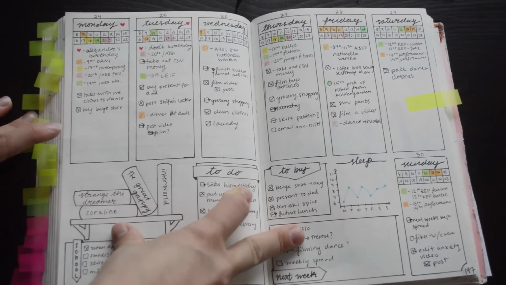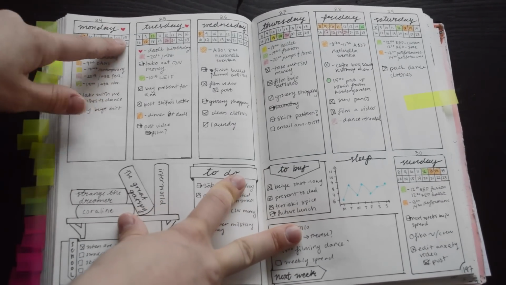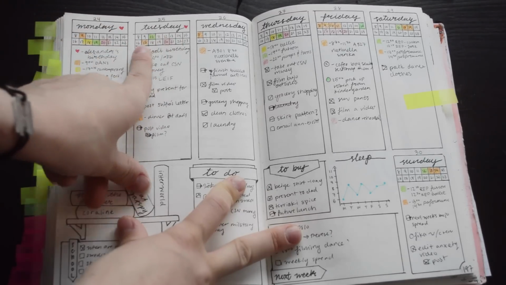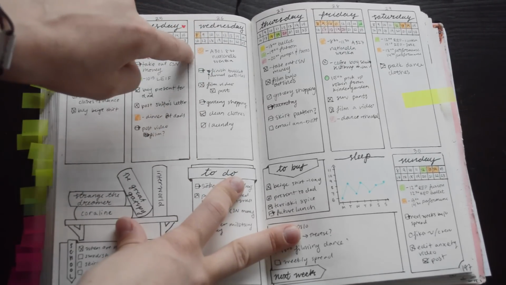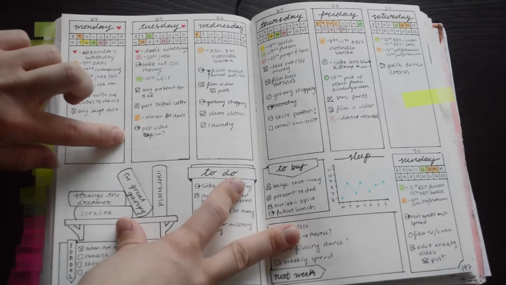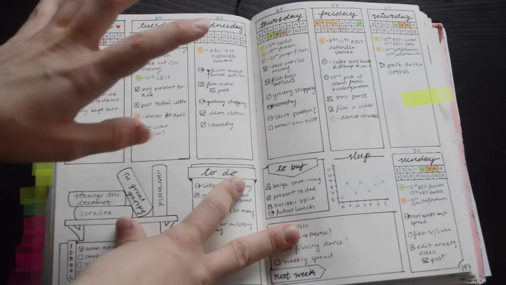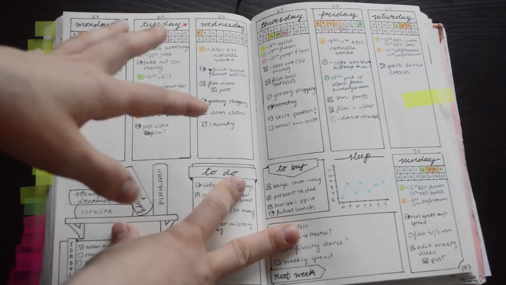So this is another example of how you can do it. Here, I've actually put the times of the day at the top, and then I've colored in the boxes, and I've made notes of the events that are at the time, so that when I look, I can see exactly which ones I have to do that have a specific time to it.